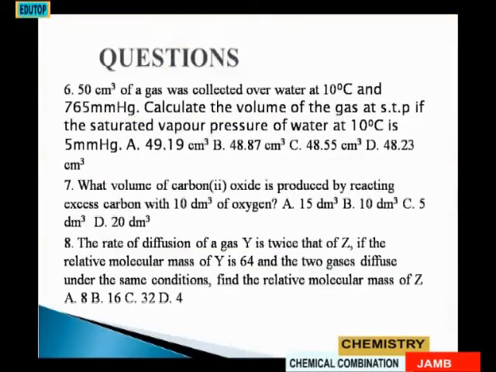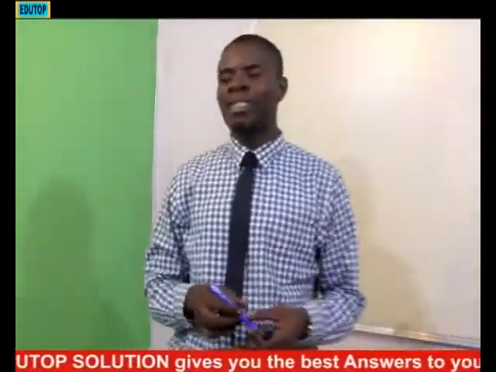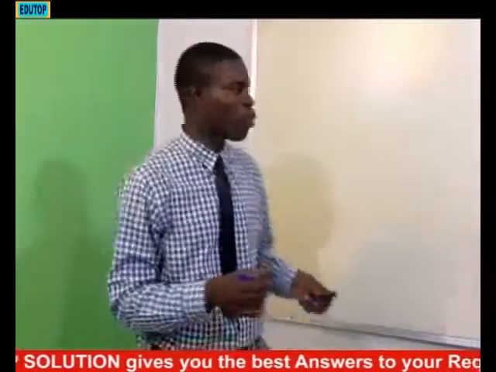Now, question 6. 50 cm3 of a gas was collected over water at 10 degrees Celsius and 765 millimeter mercury. Calculate the volume of the gas at STP, that's standard temperature and pressure, if the saturated vapor pressure of the gas at 10 degrees Celsius is 5 millimeter mercury. This one is testing no other thing than what? Dalton's law of partial pressure. That's what it is testing.